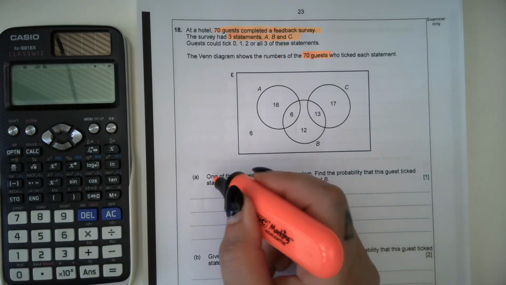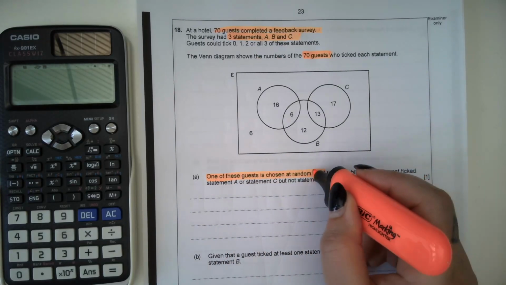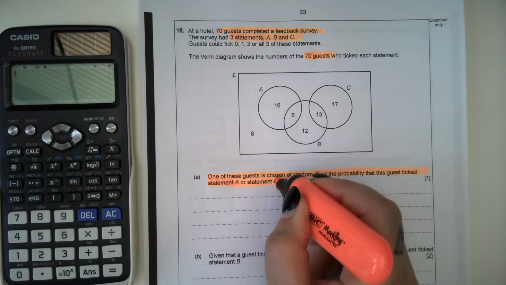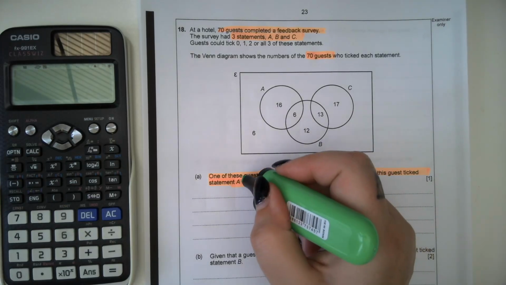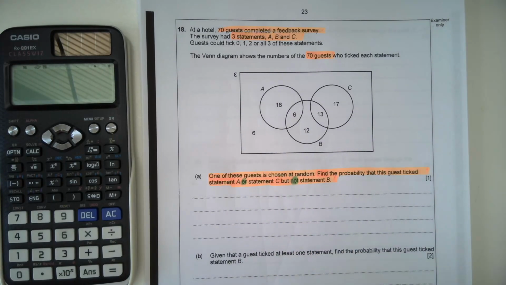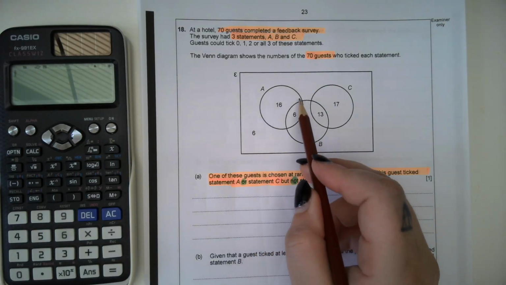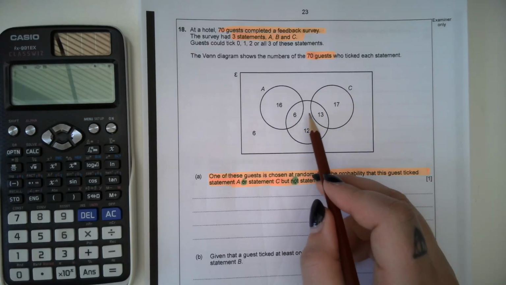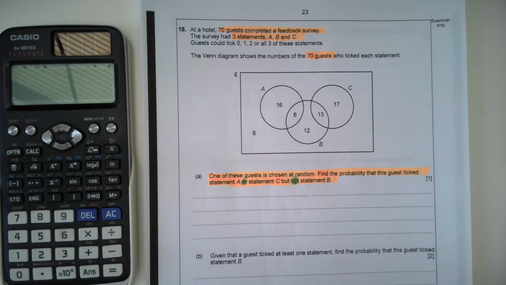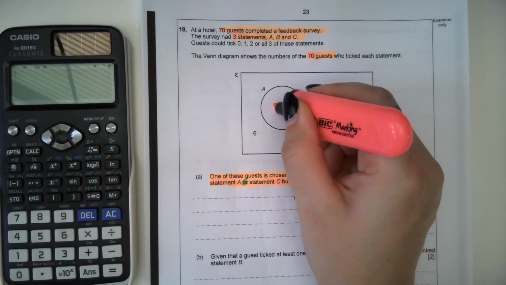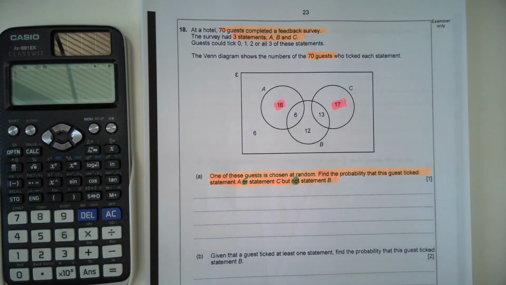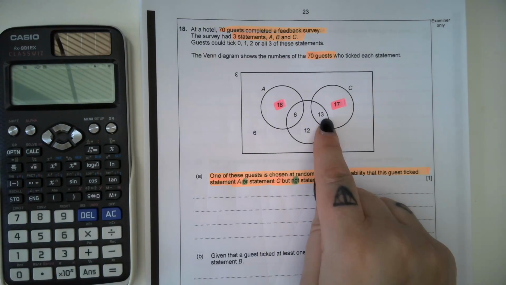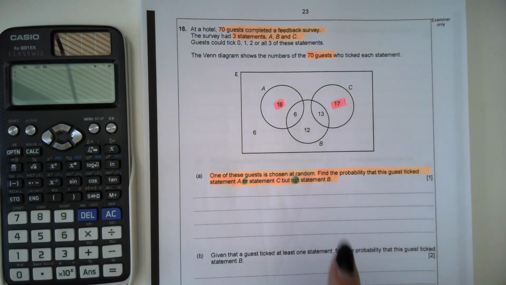Part A, one of the guests is chosen at random. Find the probability that this guest ticked statement A or statement C, but not statement B. So A or C, but not B. Okay, so what we're interested in is anyone within the A circle and the C circle, but we're not interested in anything that overlaps with B. So the only values we're interested in here are the 16 that chose A, the 17 that chose C. The rest of them here, the 6 and the 13, also chose B, so we're not counting those.